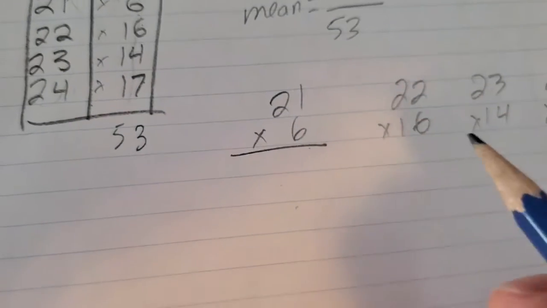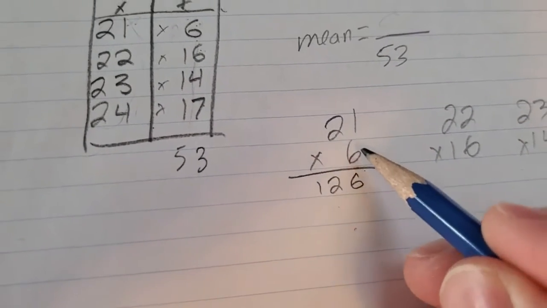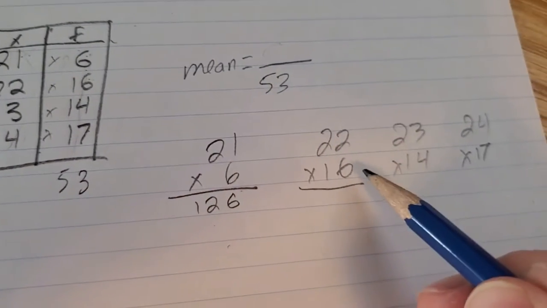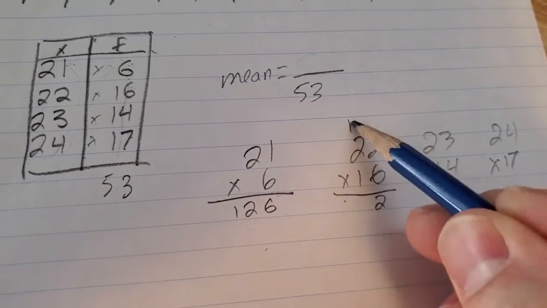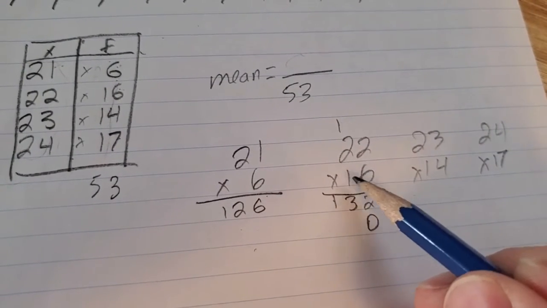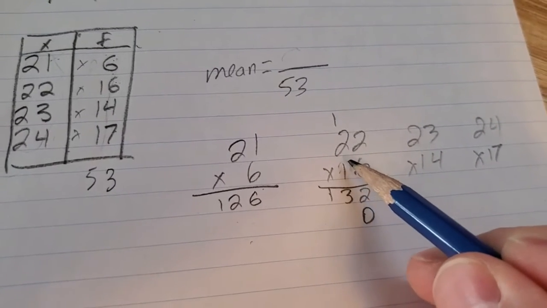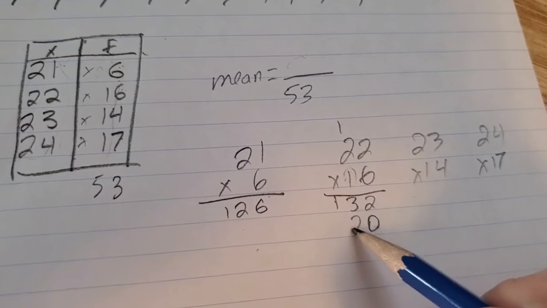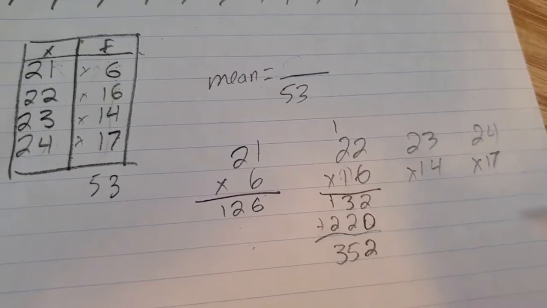So 21 times 6, it's going to be 12, because 1 times 6 is 6, 6 times 2 is 12, so 126. Right here, we've got 6 times 2 is 12. 6 times 2 is still 12, plus 3 is 132. Write a 0, because we're then going to multiply this 1 by these numbers, but remember this 1 is in the tens place, so this is actually a 10. That's why we put the 0 here. 1 times 2 is 2. 1 times 2 is 2. Add it up. We've got 2, 5, 3.